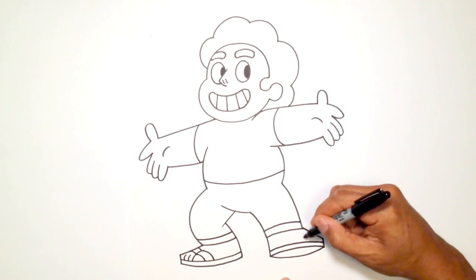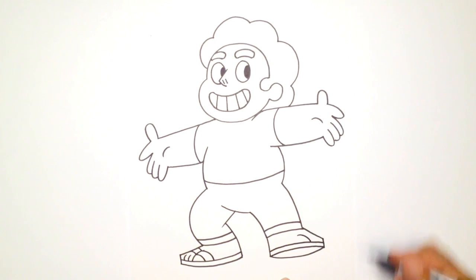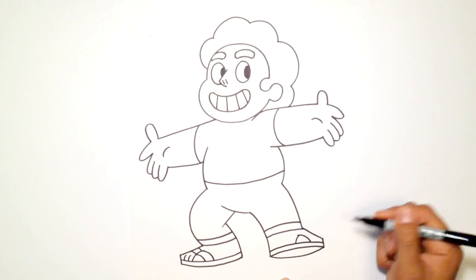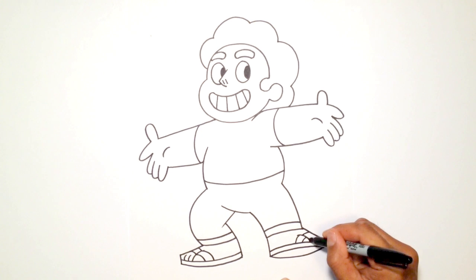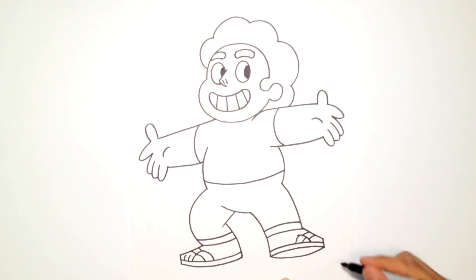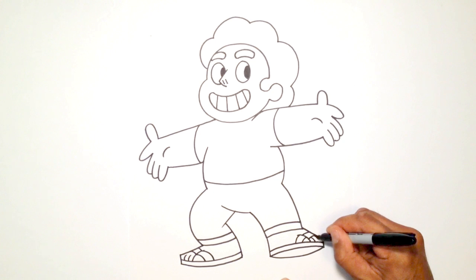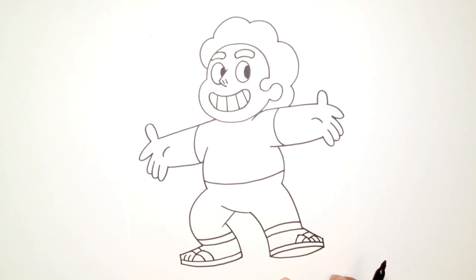Now let's draw the same thing like I did here. I'm going to draw a curve like this for his big toe. I'm going to separate it with a curve, curve. I'll step down a little bit and draw the back side of the straps. And then just separate his toes slightly with 2 little curves like that.